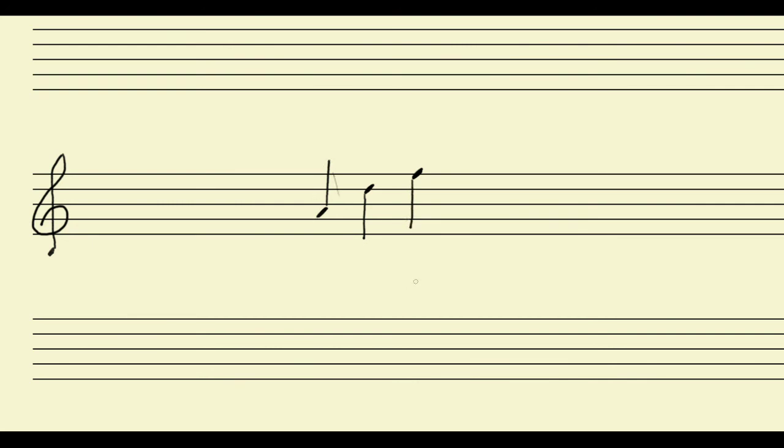But notice you can't beam these 3 together. So if we're beaming together a group of notes that straddle the third line, where some notes are above and some notes are below, what we do is we sort of take an average and see, are there more notes above or more notes below? And if there are more notes above, the stems will go down. If there are more notes below, the stems will go up. So in this case, since we have 2 notes above the third line and 1 note below the third line, the notes above the third line are going to win. So everybody's stem is going to go down.